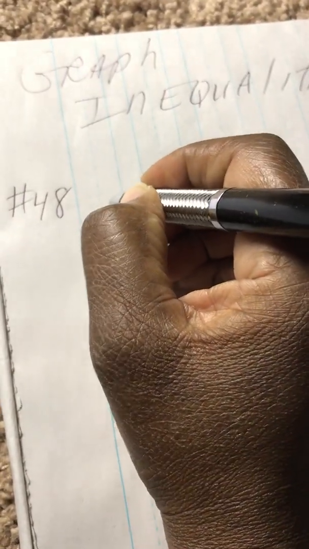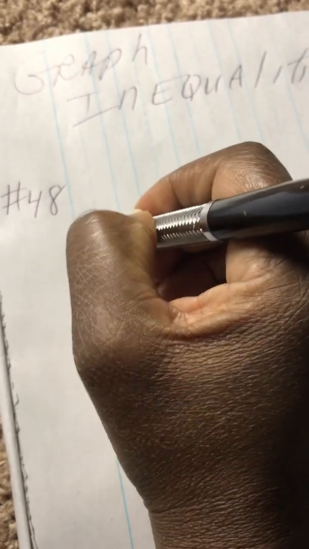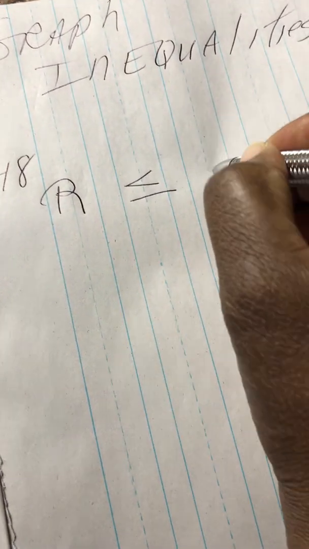We're doing number 48, which is r less than or equal to -3.